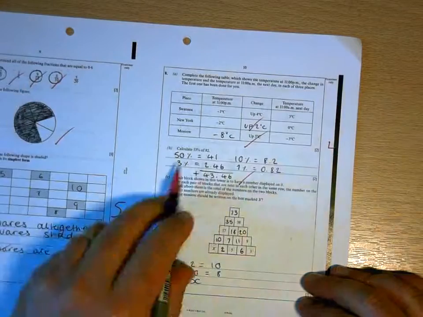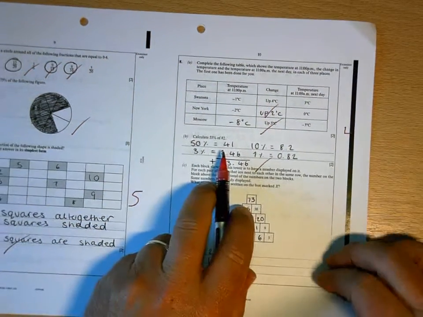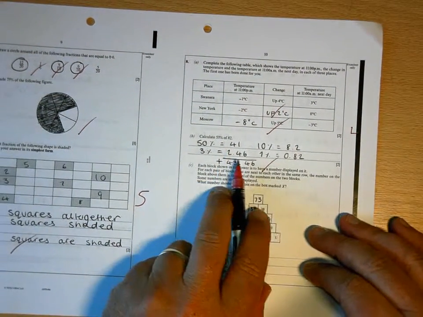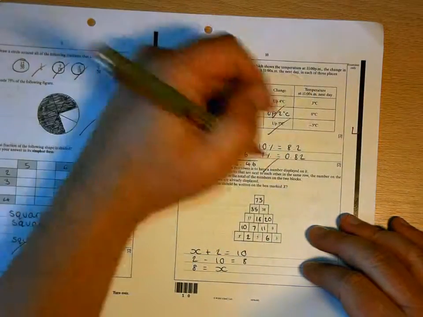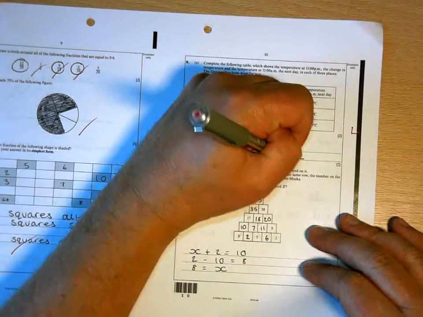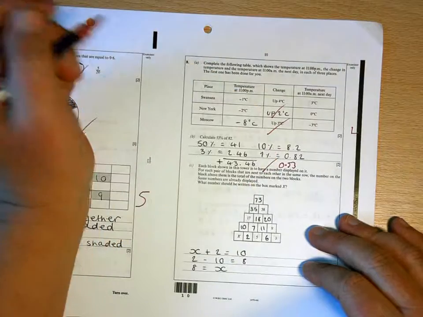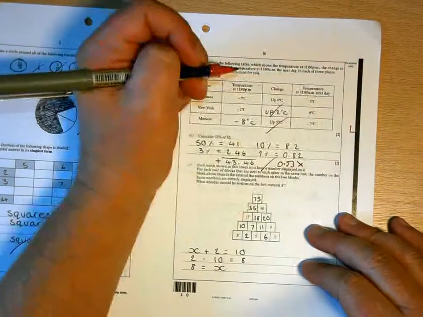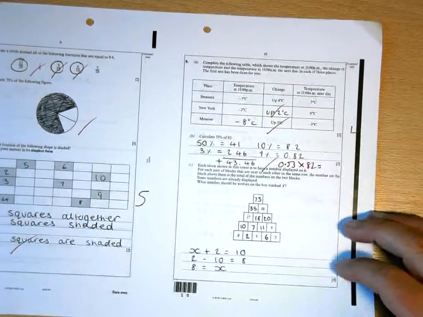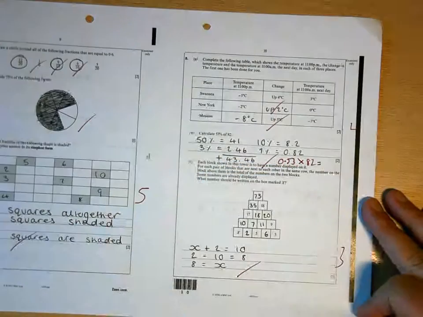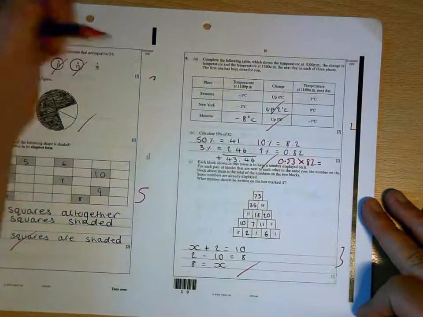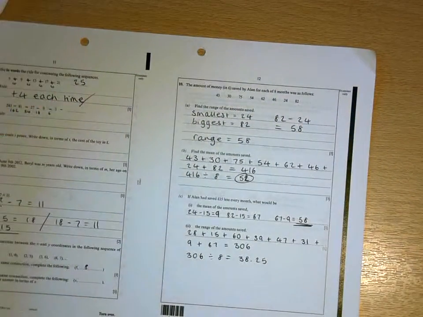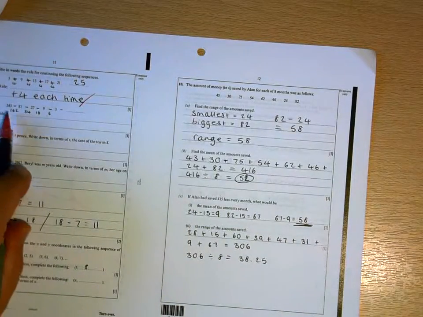(43, 46) is correct. Again, remember, you're allowed to use a calculator here, so all you need to do on your calculator is 53% as a decimal times by 82 equals. That's 8. Well done. Good page. What am I doing? Sorry, 5, 10 on that page. Excellent. Add 4 each time is correct.